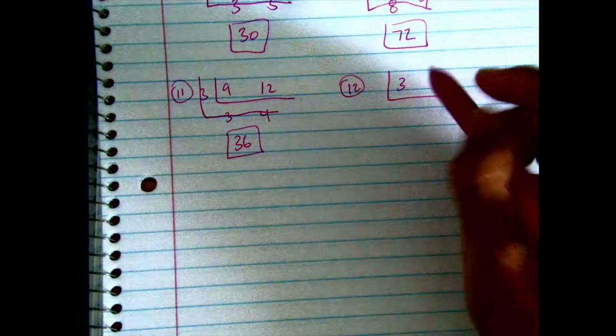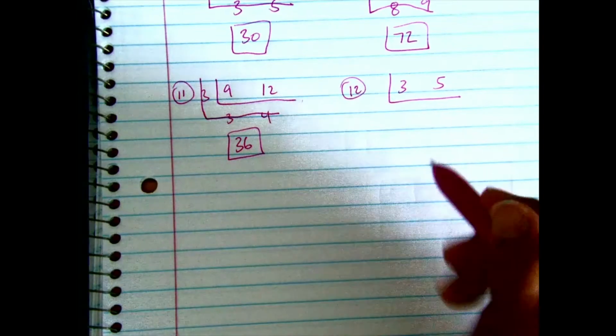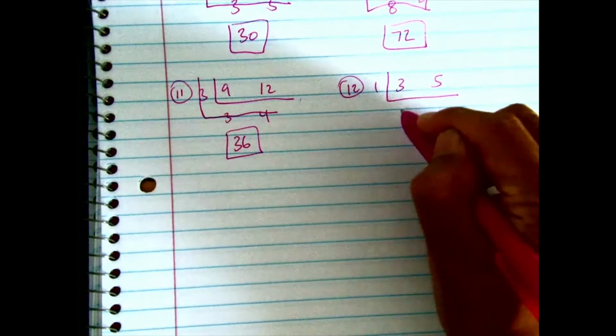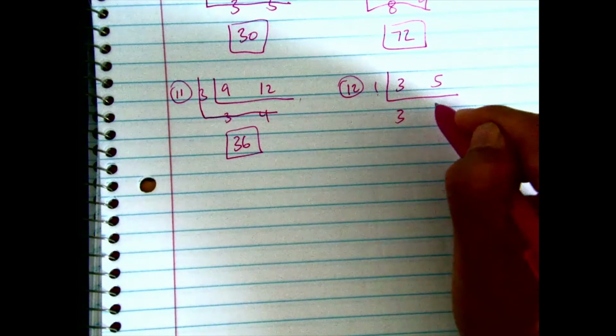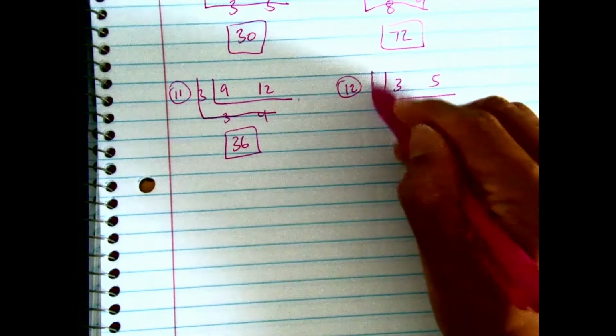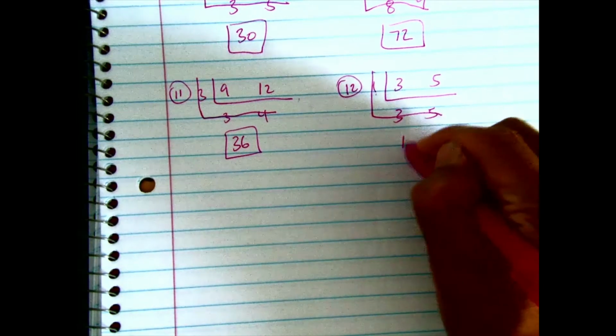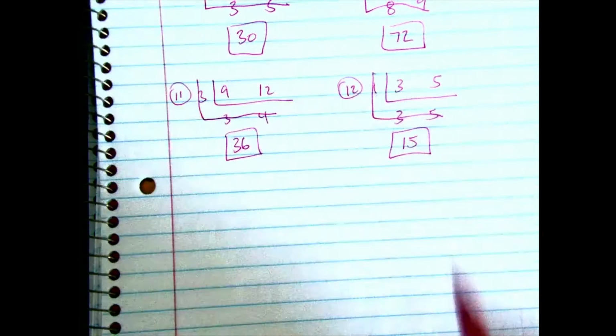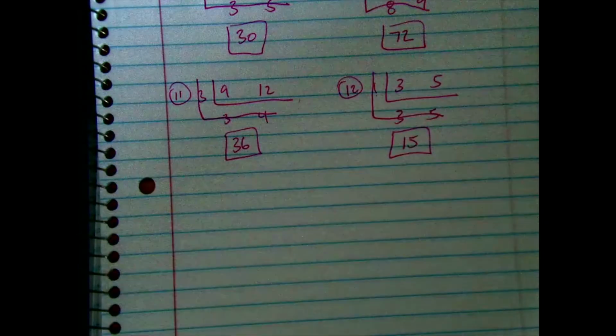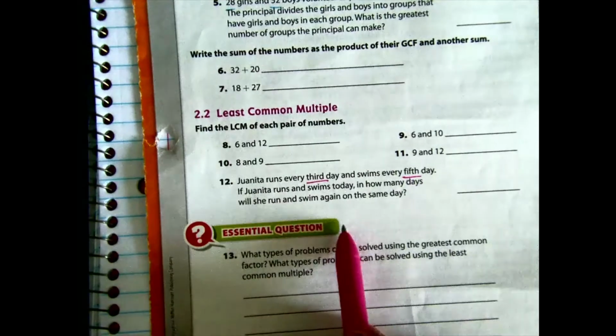So, is there any number you can divide both 3 and 5 by? Nope, just 1. So, 1 goes into 3 3 times, and 1 goes into 5 5 times. So you multiply 1 times 3, which is 3, and 3 times 5, which is 15. And so our answer is in 15 days, she is going to run and swim on the same day.